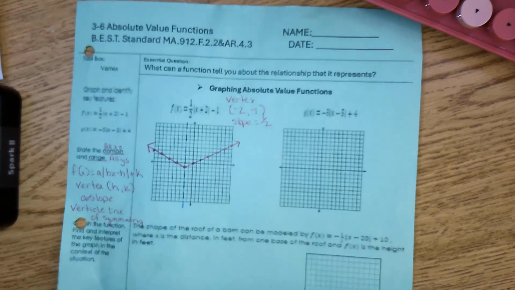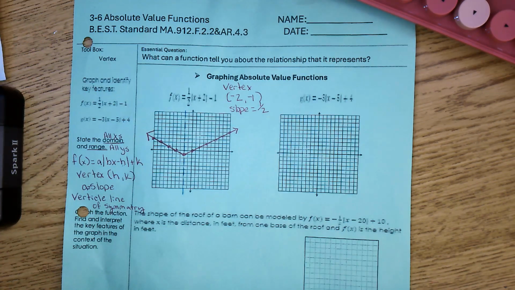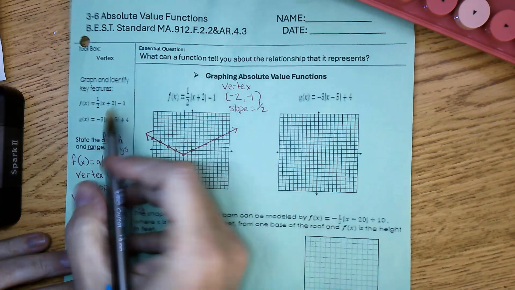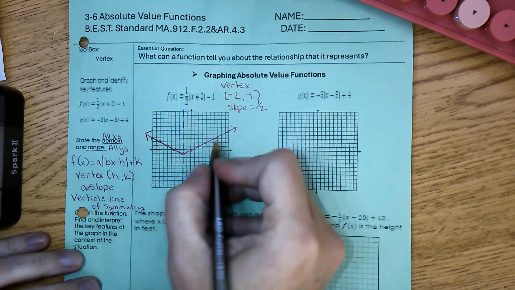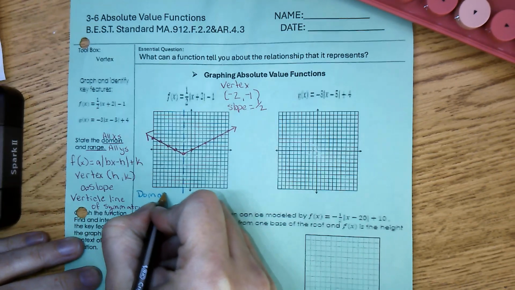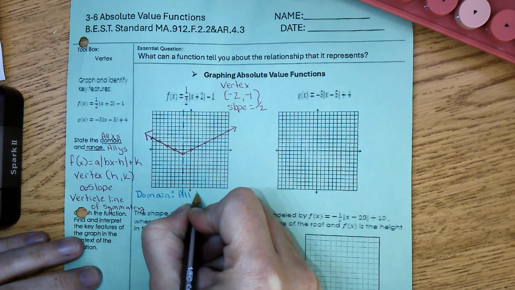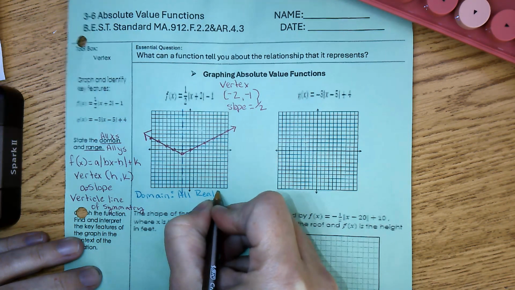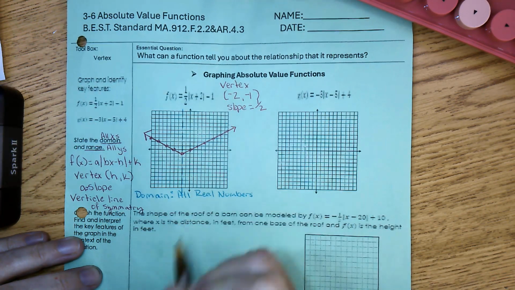All right. Now, it wanted us to do the domain and the range. Okay, so our domain. The domain is all of the x's, the x-axis. And remember, these just keep going. So the domain is actually all real numbers, because it just keeps going.